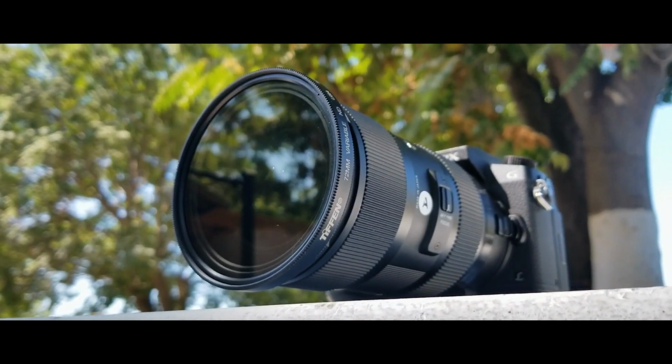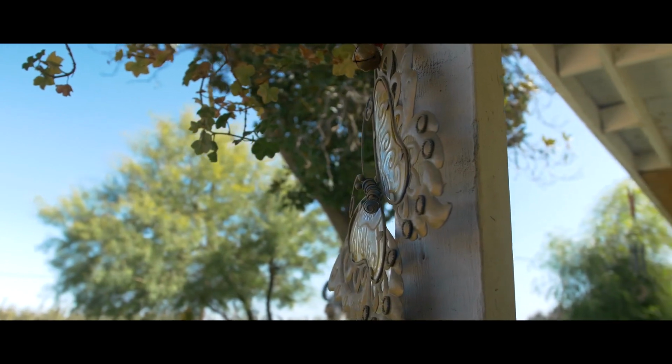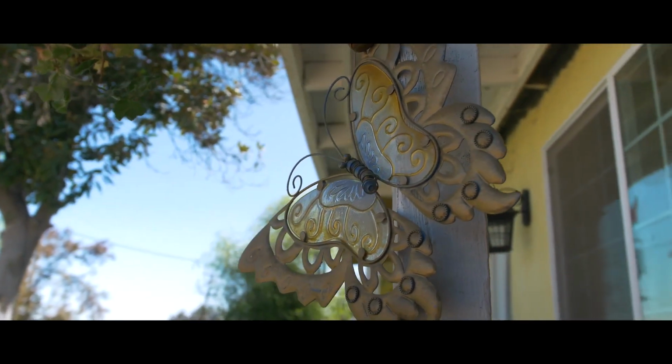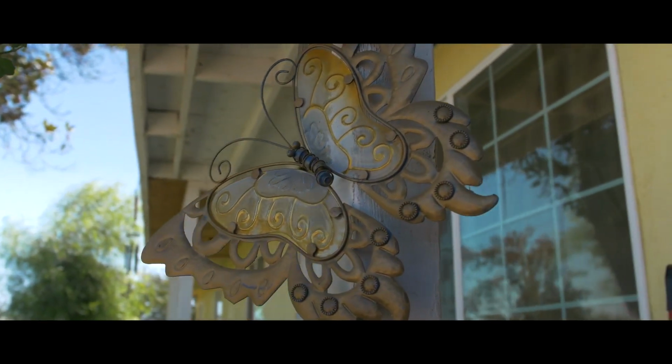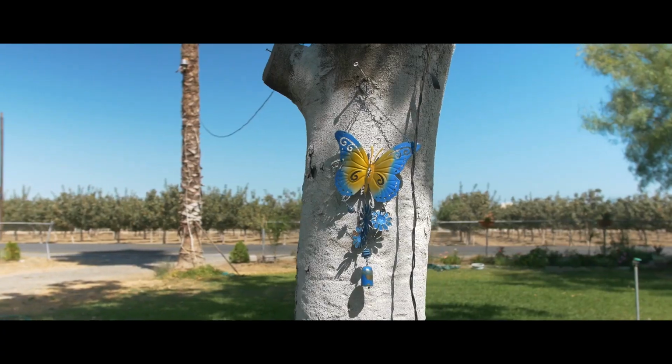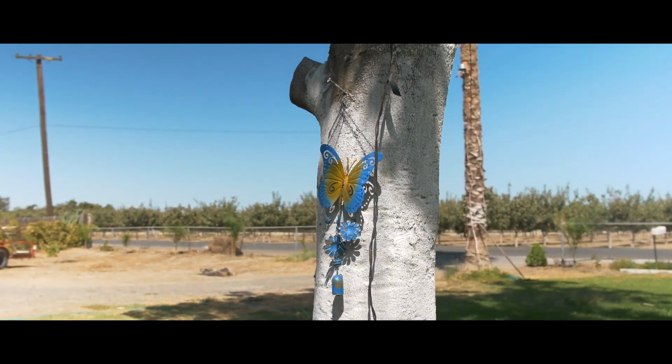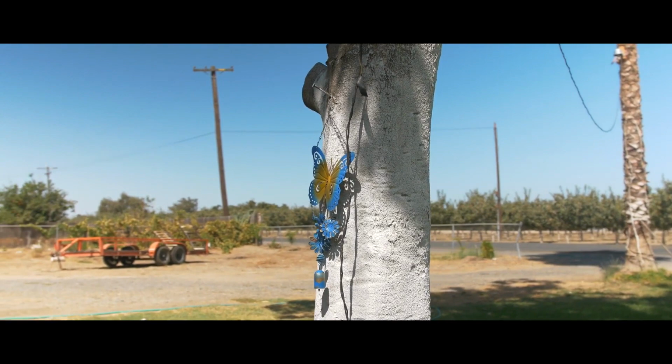So with an ND, you can shoot wide open without changing your shutter speed. For example, if you shoot at 24 frames per second, you're going to want to keep your shutter at 1/50th. And if you shoot at 60 frames, you're going to want to keep your shutter at 1/120th, just like James said. And this is going to give you the proper film cinematic look.